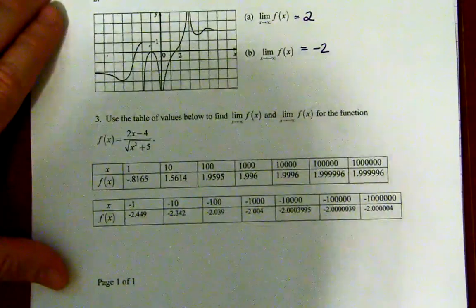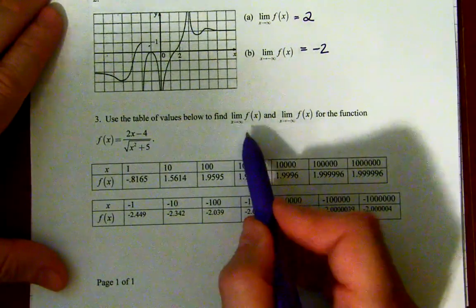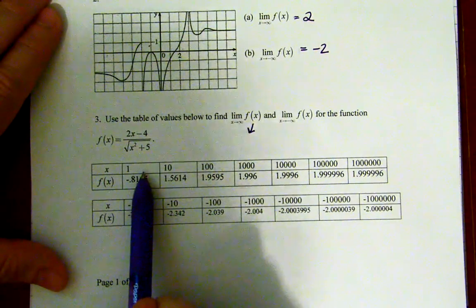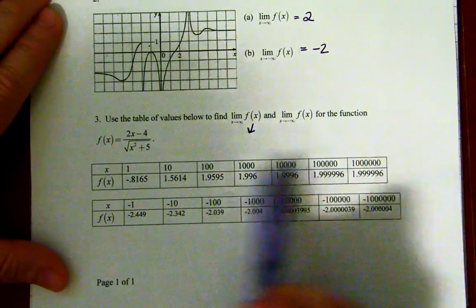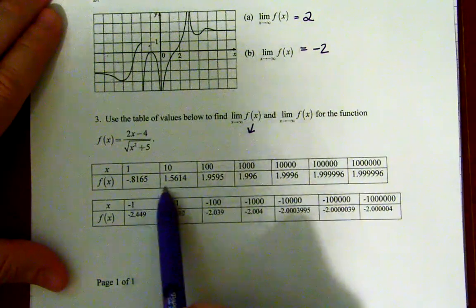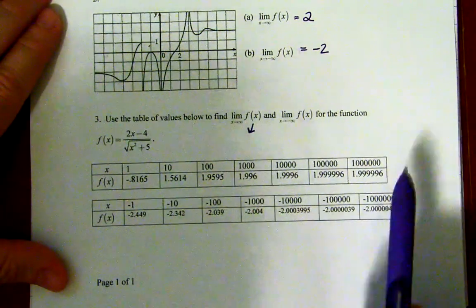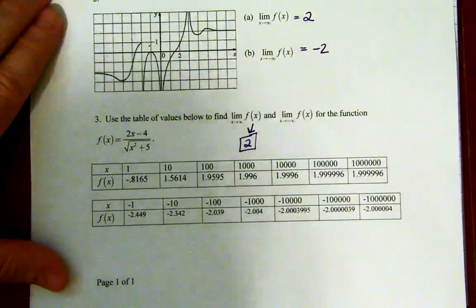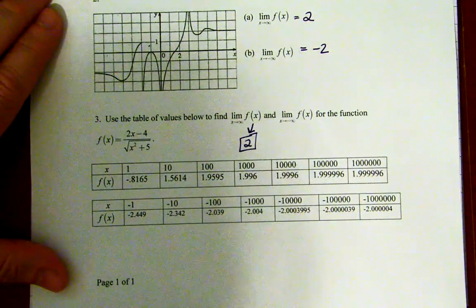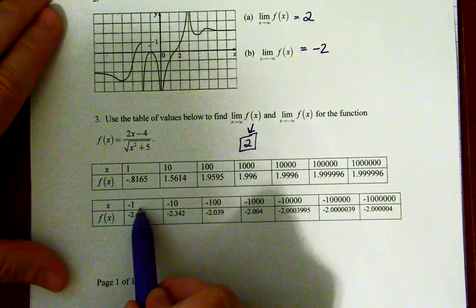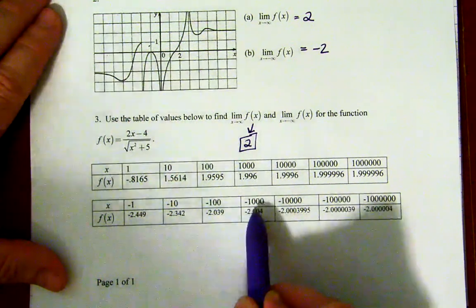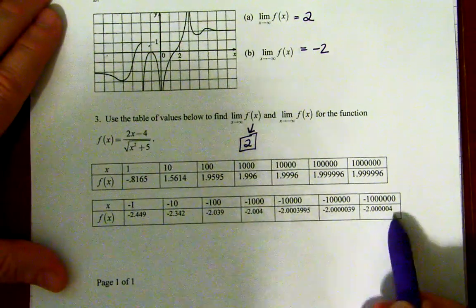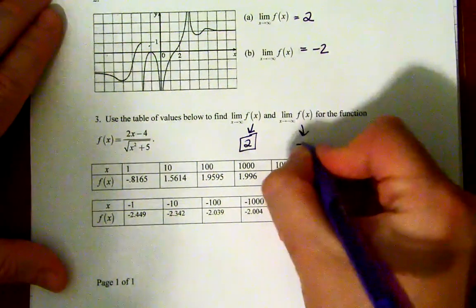Number 3, according to the table, well, as x approaches infinity, that means as my x values get really, really big, 1, 10, 100, 1,000, 10,000, yeah, my x's are getting really big, but my y's, they're leveling out. And looks like they're leveling out at 2. As x approaches negative infinity, as my x's get very, very negative, -1, -10, -100, -1,000, and so on, my y's are leveling out and getting really close to a y value of -2.